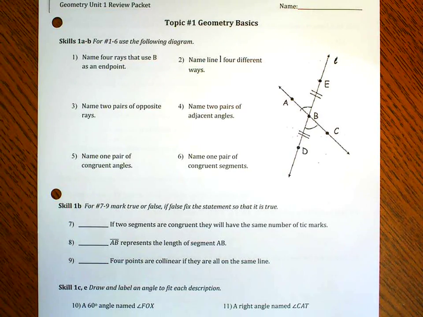Hey guys, I'm going to do 4 YouTube videos going over the Unit 1 review packet. So I'm going to start with page 1. Let's go ahead and jump right in.